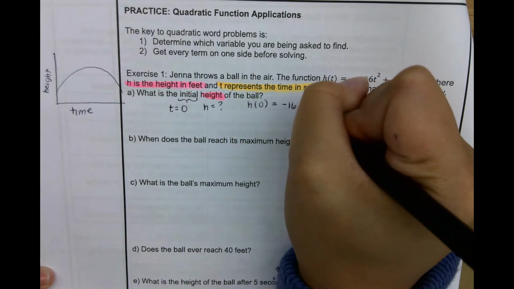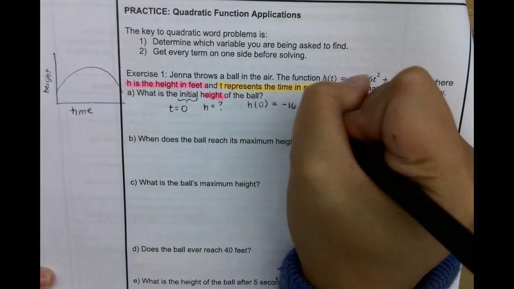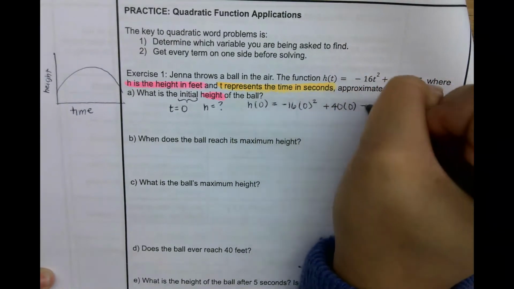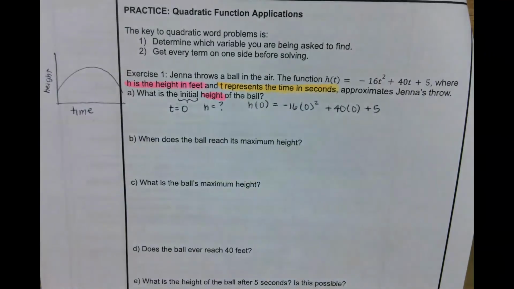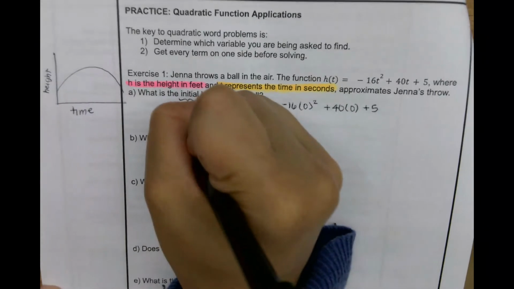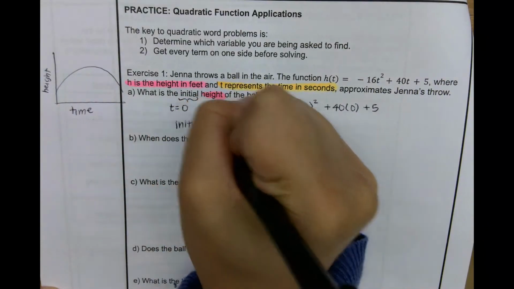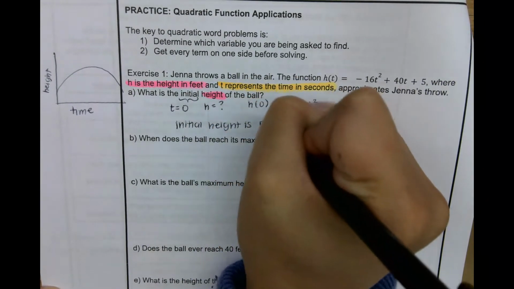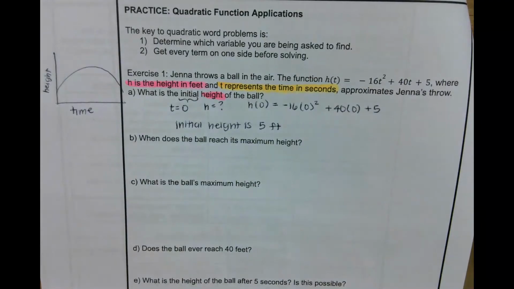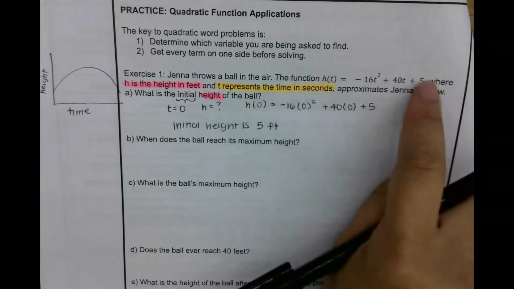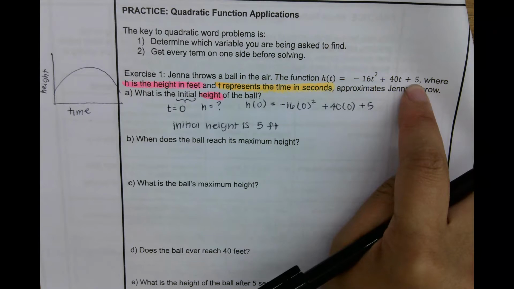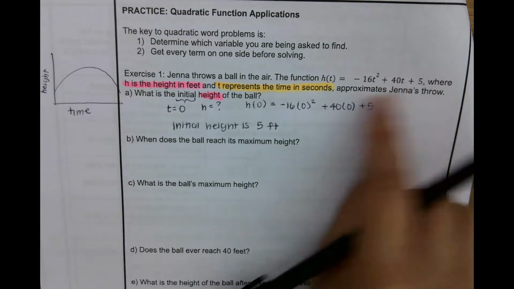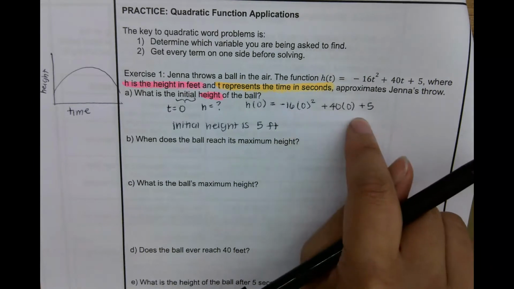Actually, instead of even solving for it, what we know is it's going to be our y-intercept. And so our initial height, even without solving it, is 5 feet, because this initial height is asking me for the y-intercept, which we learned in standard form is what c is. And we can see that if we had plugged it in, we would have gotten 5 anyway.